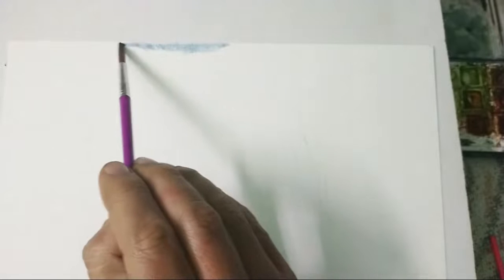So when we use watercolor, we should keep one thing in mind, that we should not use too much of dark shade. So I want to keep the upper area with sky. So I have applied the shade.